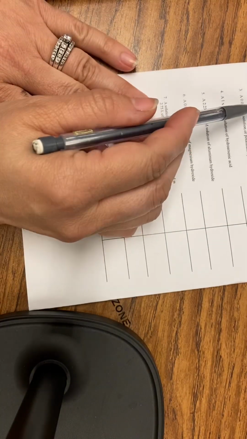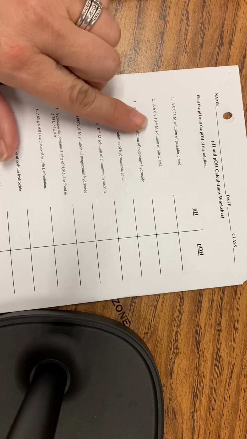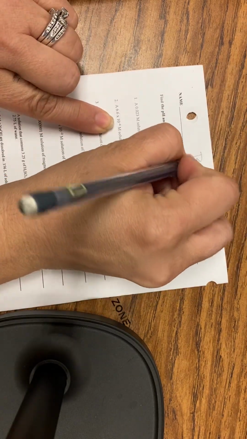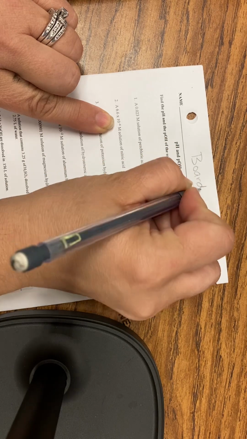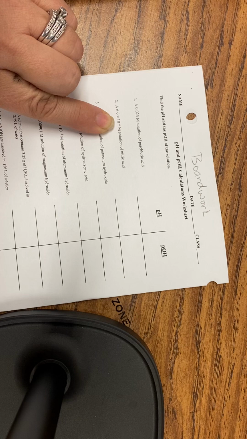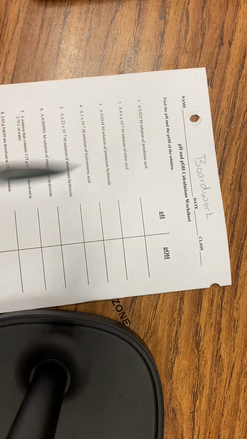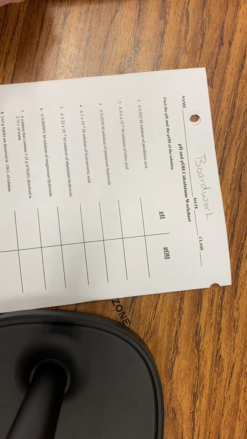Let's start off with this one right here, question number 2 on your paper. This is board work, so as soon as you get this paper, make sure you write it down on your table of contents. I have it as slot number 15 on the wall, pH calculations board work. Make sure you write board work across the top. Do not turn this paper in.